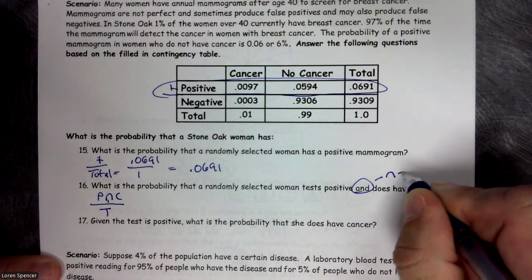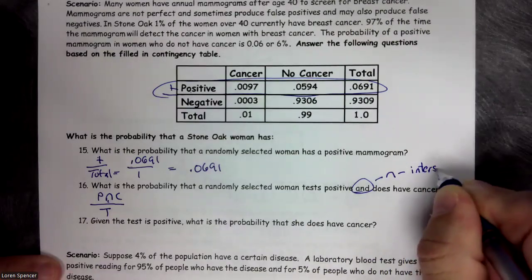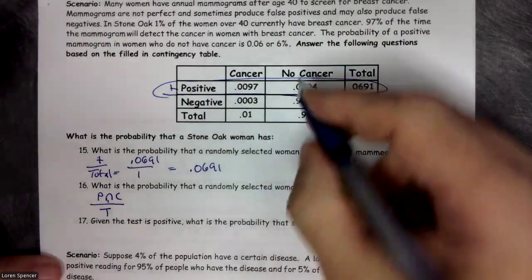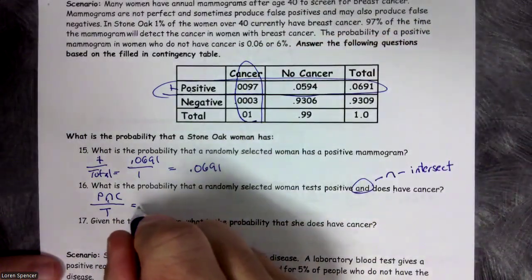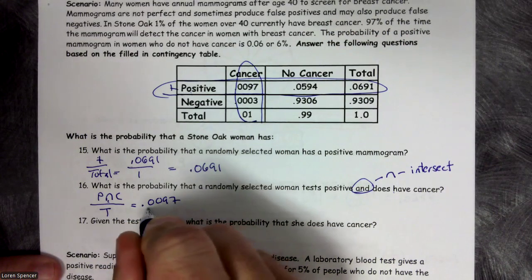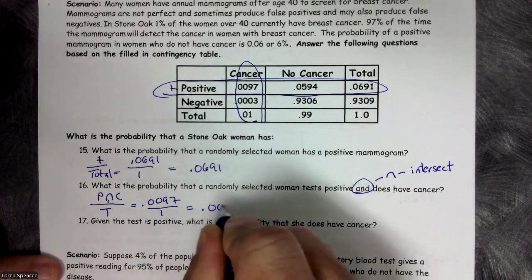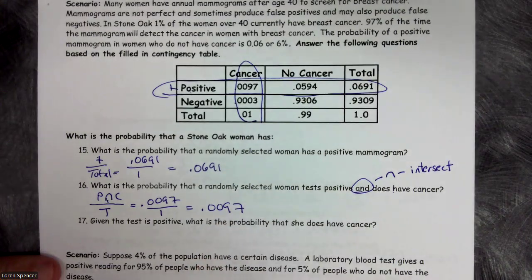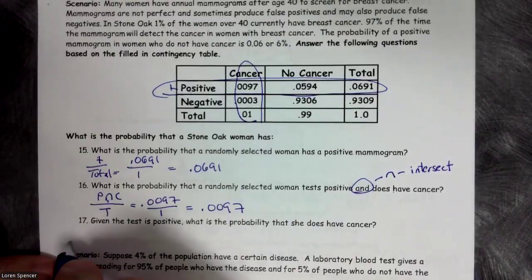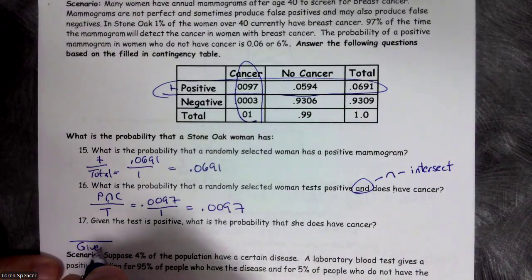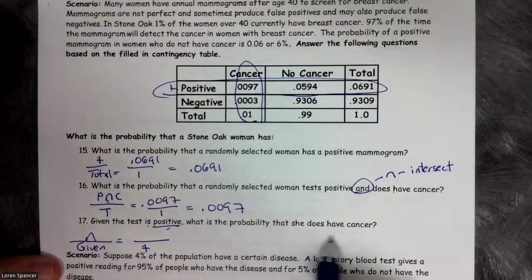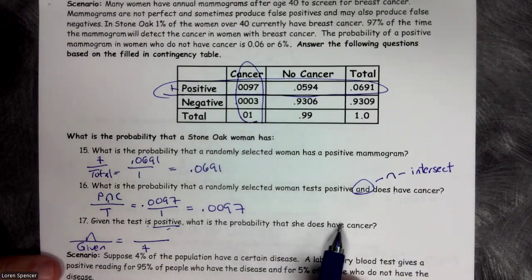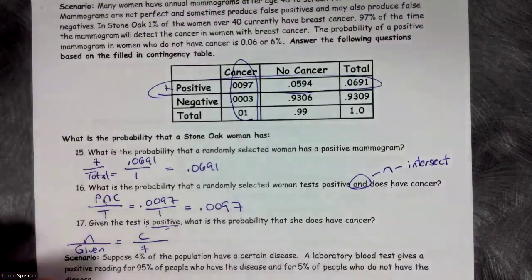Given, as soon as I see given, I know there's a given down here, and I know that I have to have intersection over given. Well, what was I given? I was given the test is positive. So given a positive, what's the probability she does have cancer? Okay, so cancer given positive. That's what I have. So first off, given the test is positive, that's what I was given. So this is going to be 0.0691 because that's what I was given.